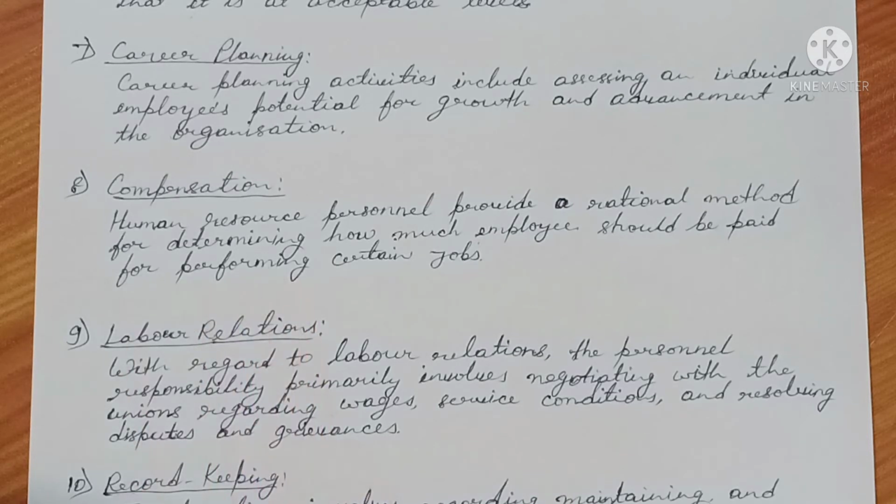So next it is compensation. Human resource personnel also provide a rational method for determining how much employees should be paid for performing certain jobs. So compensation is about how much employees should be given as monetary benefit or health benefit or some other benefits if applicable. On what basis? We provide a rational method. Rational means thinking critically, whether the individual is able to perform the job in a better way or not.